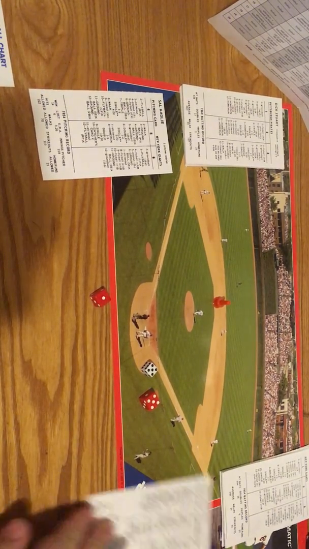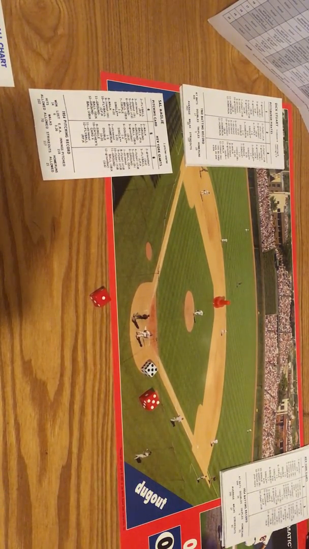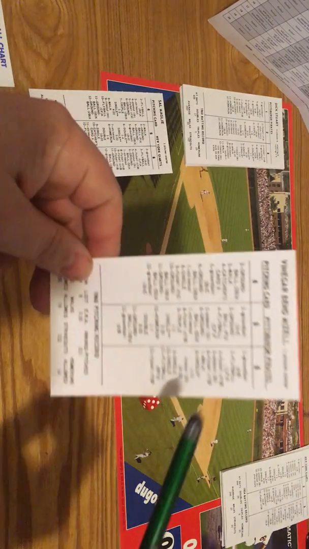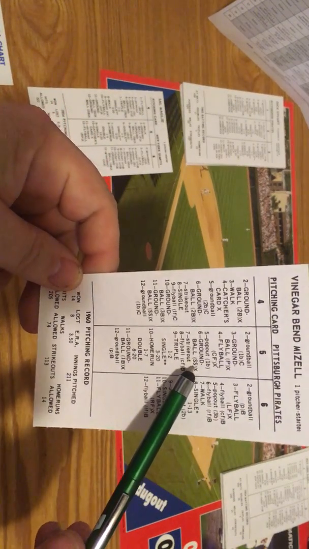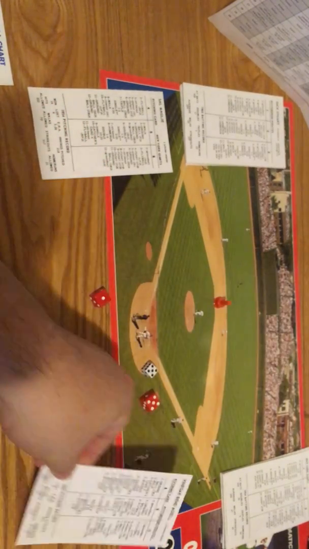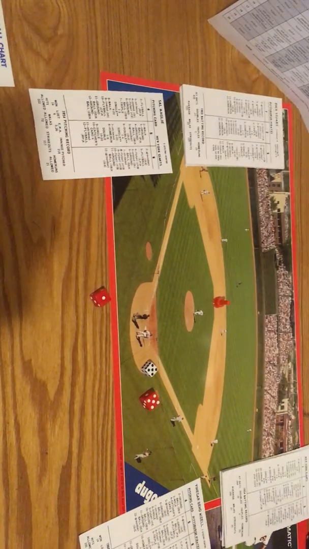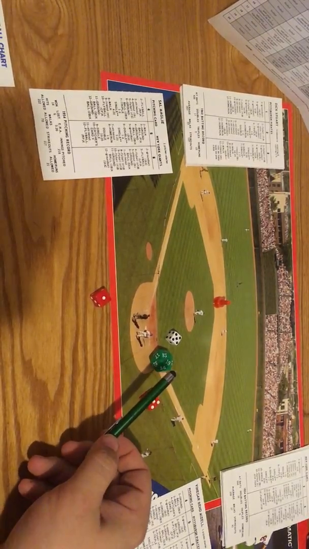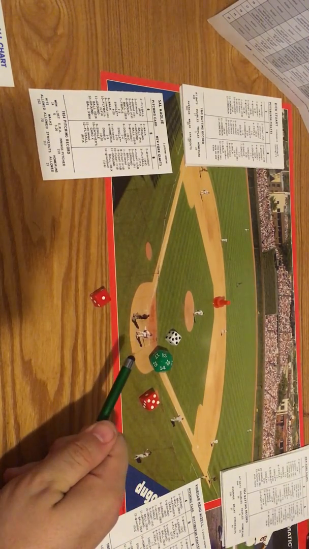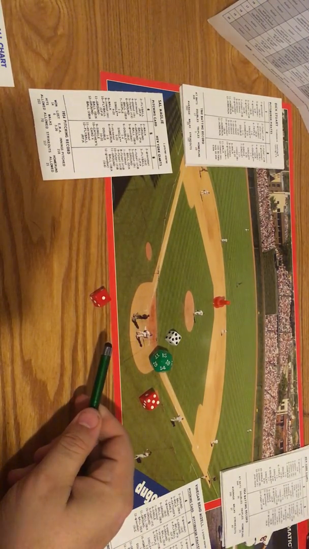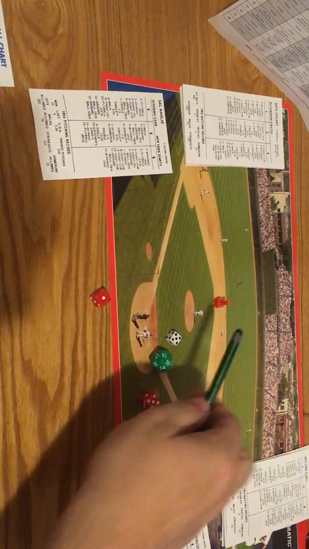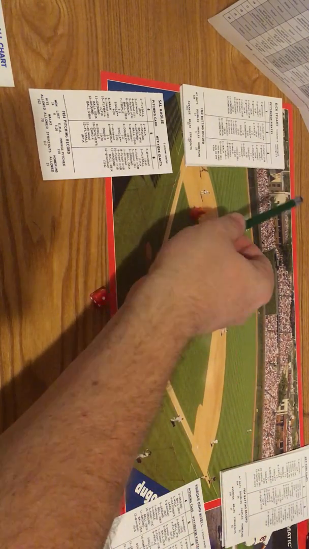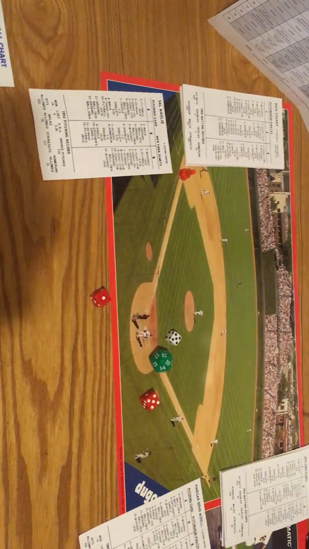Five, 6. 5 and 6. Ground ball, shortstop, X chart. Shortstop is a 2. 18. So shortstop 2, 18 is an out. And everybody advances 1 base. So we now have 2 outs. Runner on third.